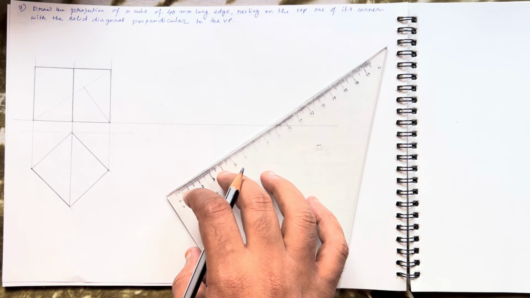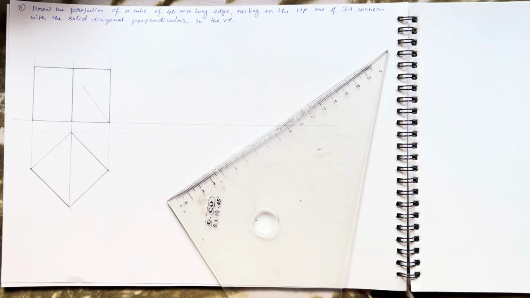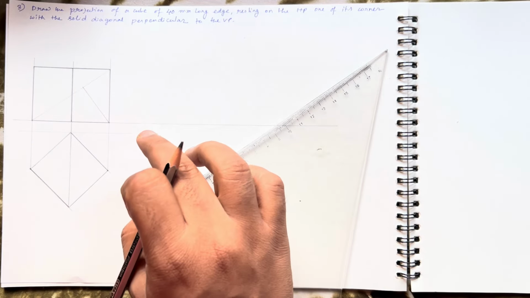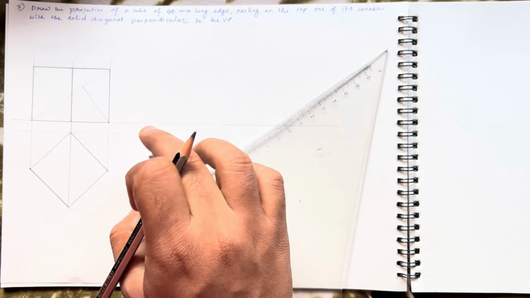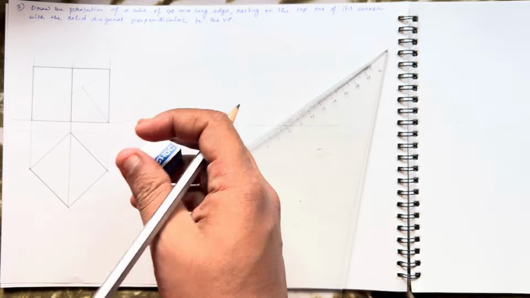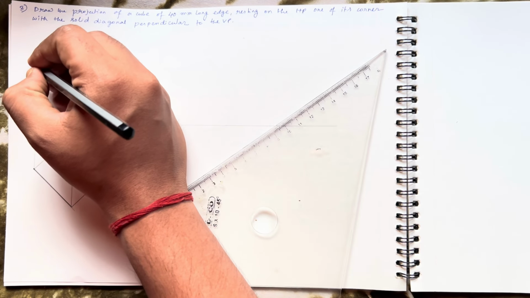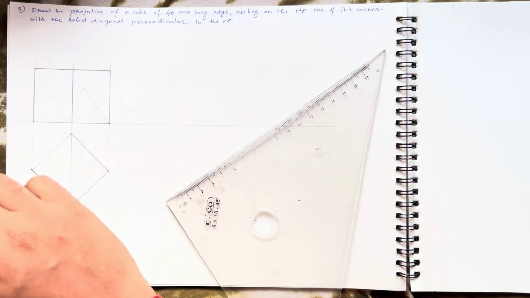Now name the points. Suppose the upper portion you call A B C D, and the lower portion you can call 1 2 3 4, anything.